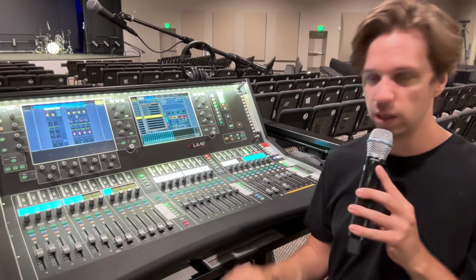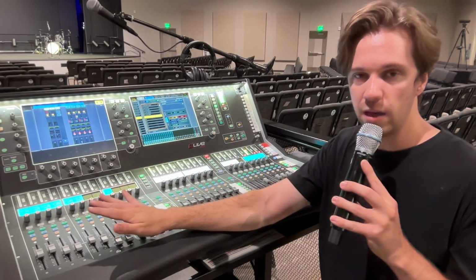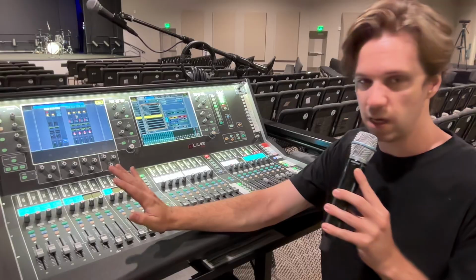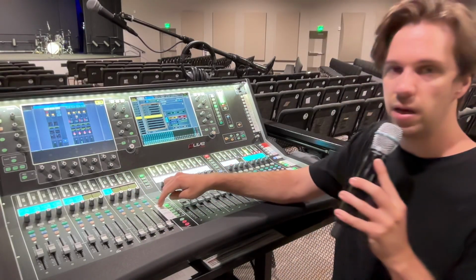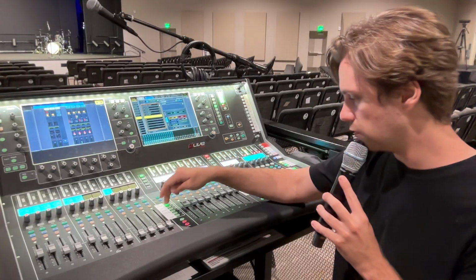The first thing that we might do, let's just start over here on the input fader banks, and we will just set up the instruments that we're going to be using this Sunday. We're not going to be using a drum set this Sunday. It's an acoustic Sunday, so we'll just skip over layer A here.